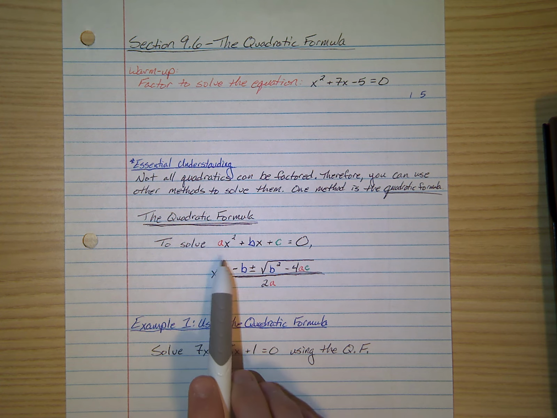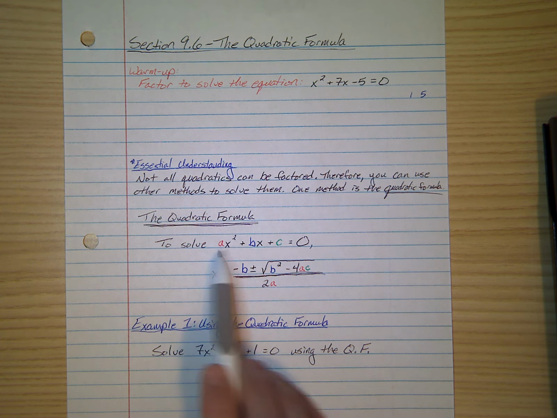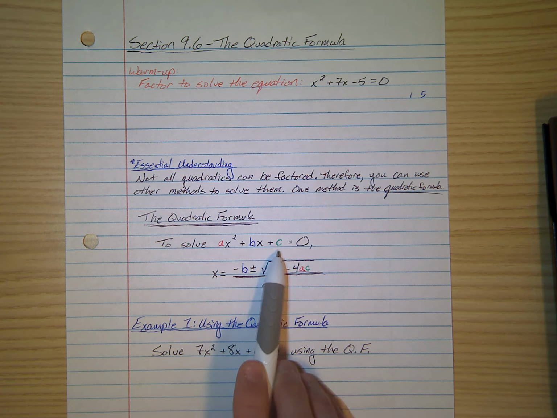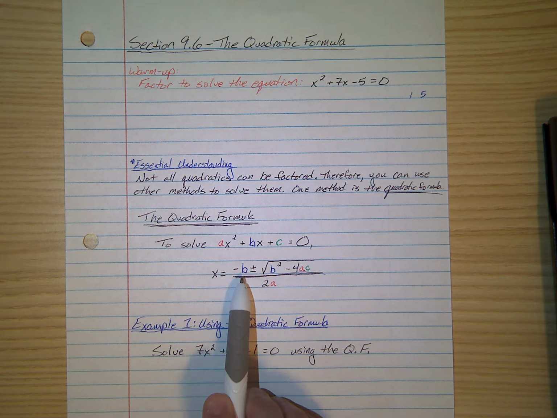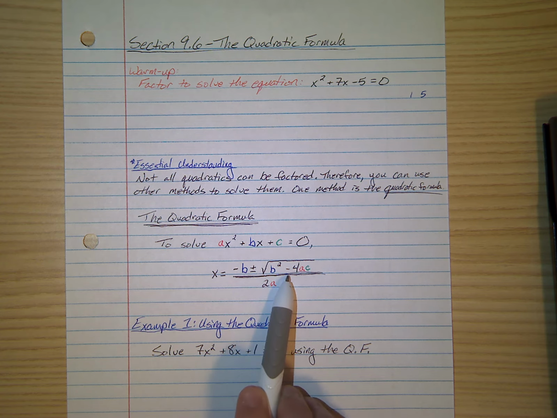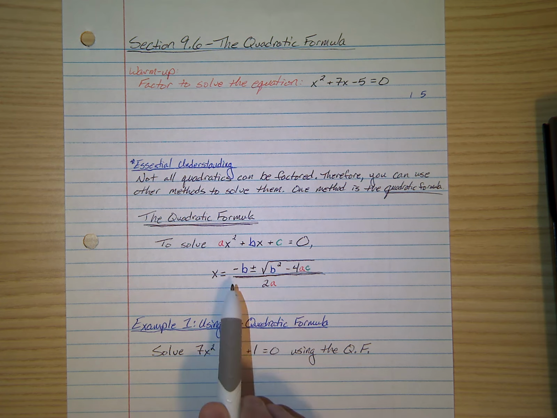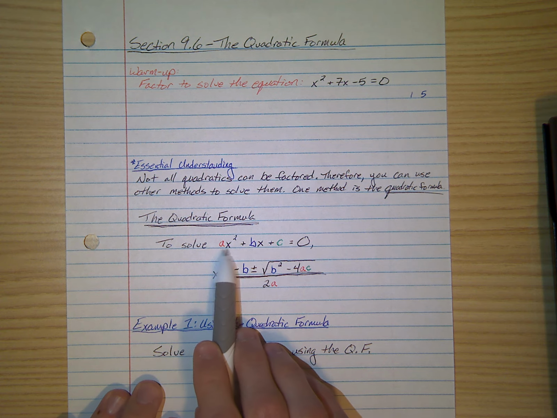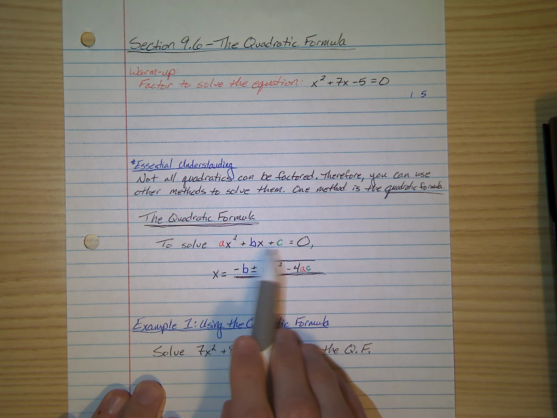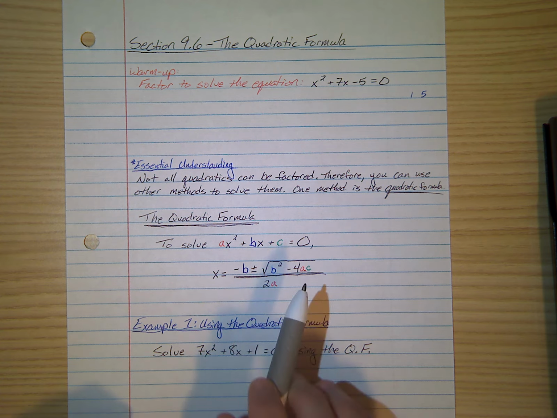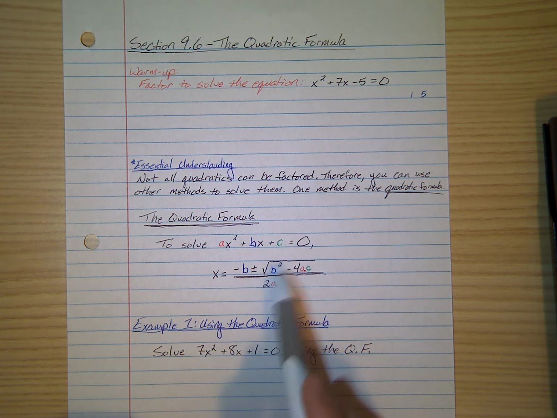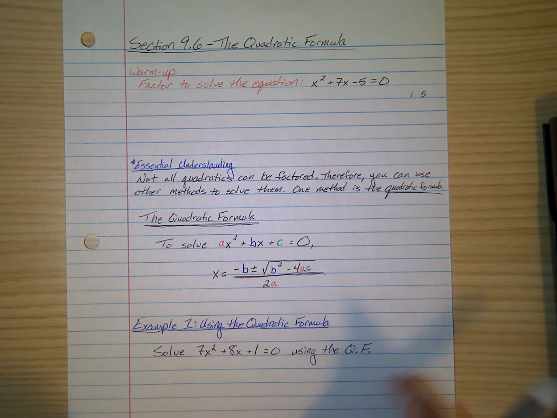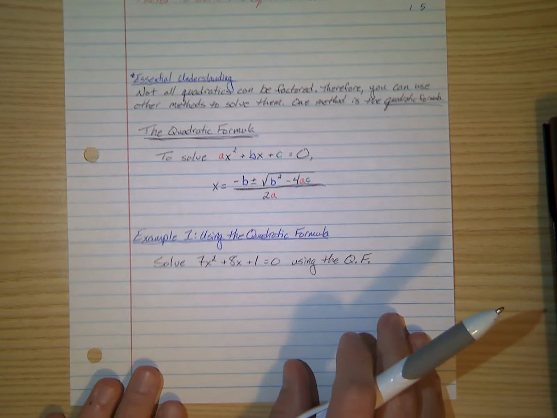When we are solving a quadratic equation, where we have ax squared plus bx plus c, then x is going to equal negative b plus or minus the square root of b squared minus 4 times a times c, all over 2a. Again, it looks complicated, but it's really not. Always remember that a is in front of the x squared, b is in front of the x, and c is your constant. Once you know that, all you have to do is plug the numbers into the formula and then simplify. Okay, so let's practice that.